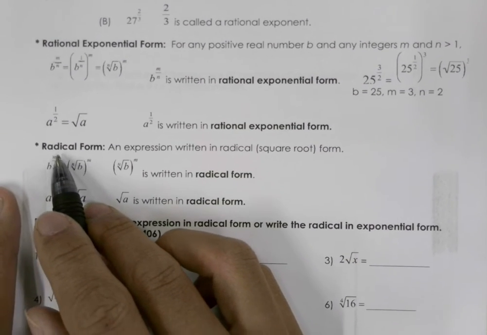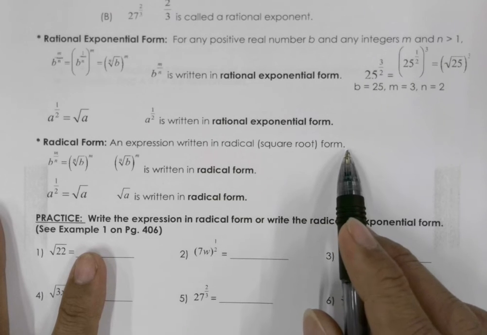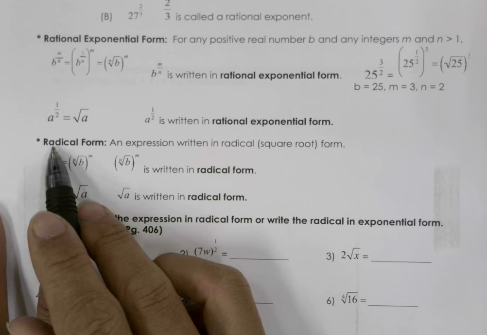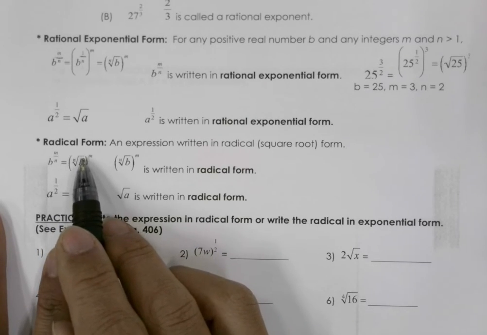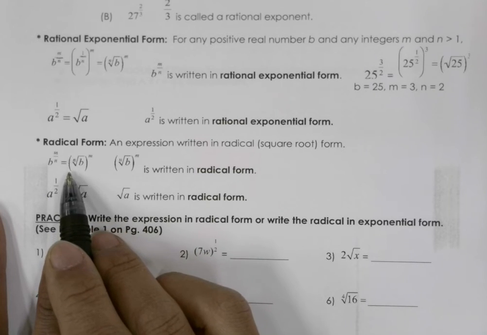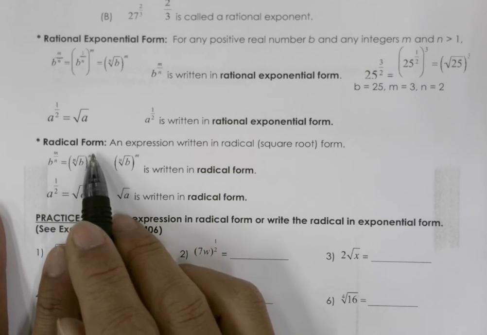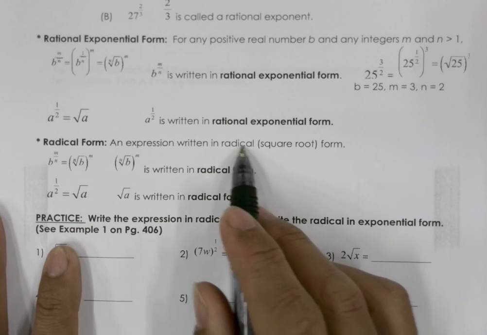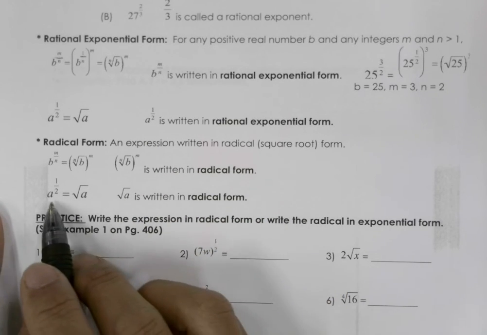So here we have a radical form, an expression written in radical square root form. We have b, our base, to the power of m divided by n, is equal to the radical with a root index of n, the denominator, of b, all to the power of m. So this form here is written in radical form.